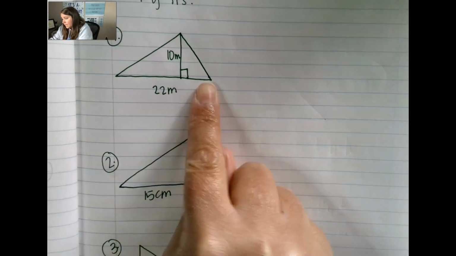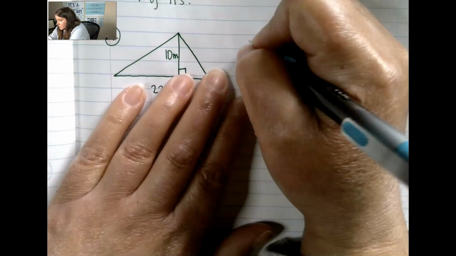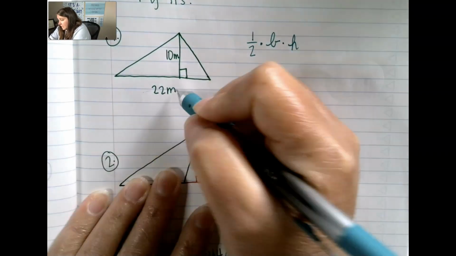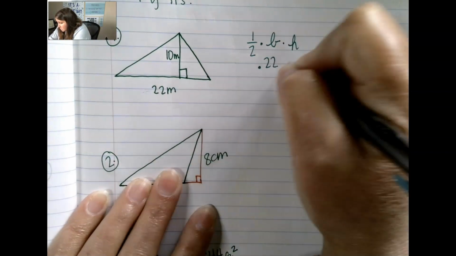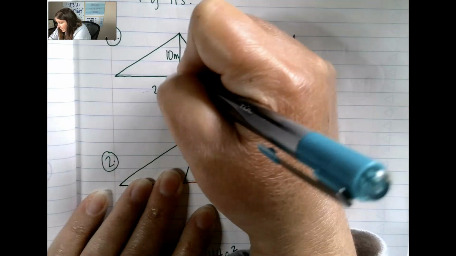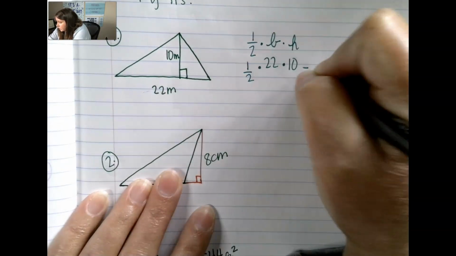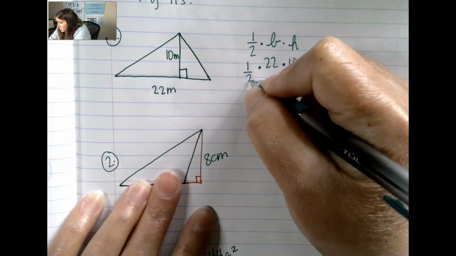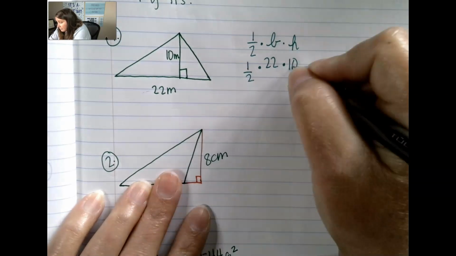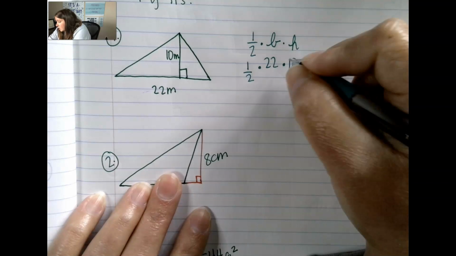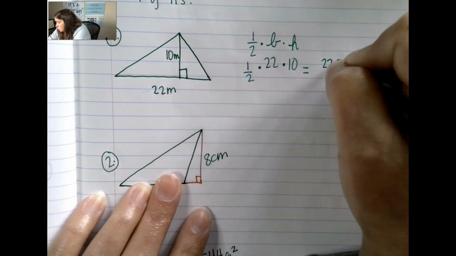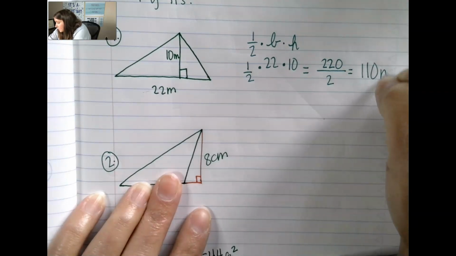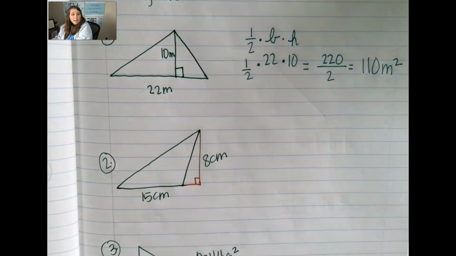Okay, let's see here. Number 1, again, I'm just going to do half times base times height. So the base is 22 times 10 for the height. The height here is on the right, and that's half. So 22 times 10, or I could just do half of 22. Either way, I get the same answer. So 22 times 10 is 220. I'm going to cut that in half, and that's going to give me 110 meters squared.